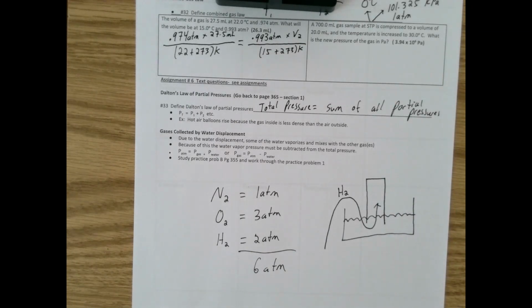Okay, so we will have tables, and you will be given what the partial pressure of water is. We typically call that the water vapor pressure. So based on the temperature, we can look at a chart and get the water vapor pressure.